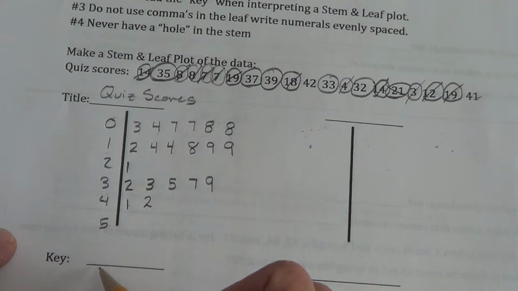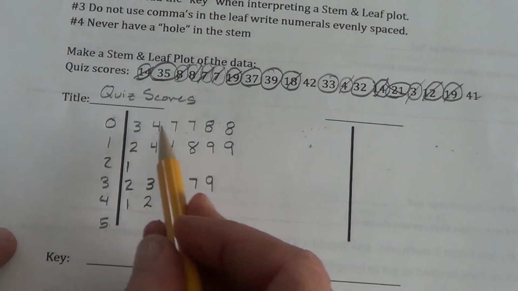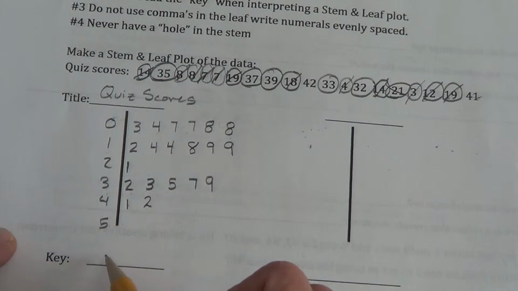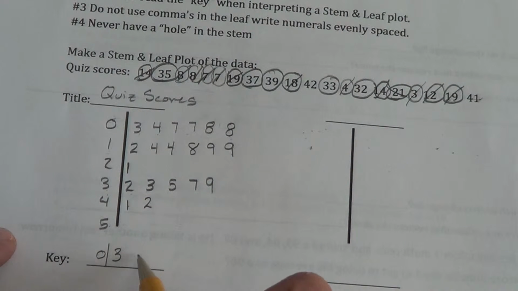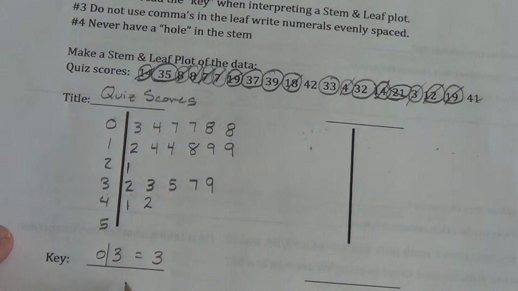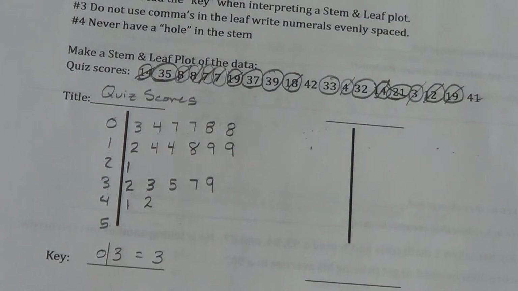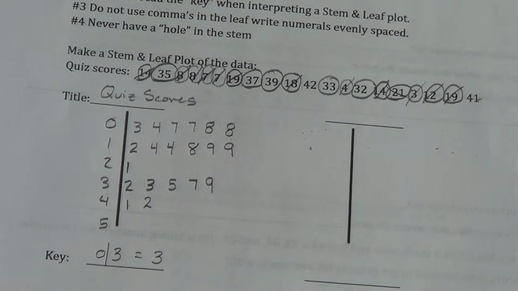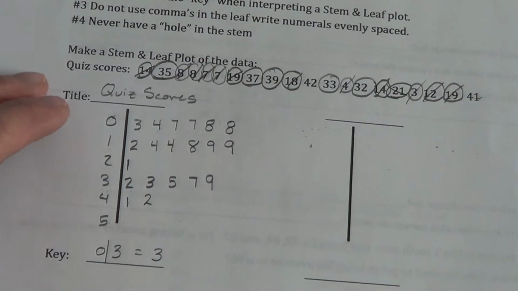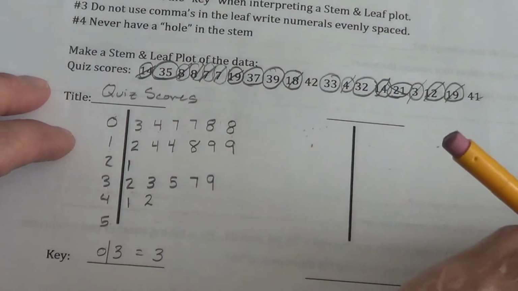Now I do need to write a key down here. I can choose any of these to write a key from. I'll just choose my key to be the very first one, that 0 | 3 is equal to 0.3. The reason I have to show that is sometimes it'll be equal to 0.3 or 0.03. So those are real important keys to have and to always read.